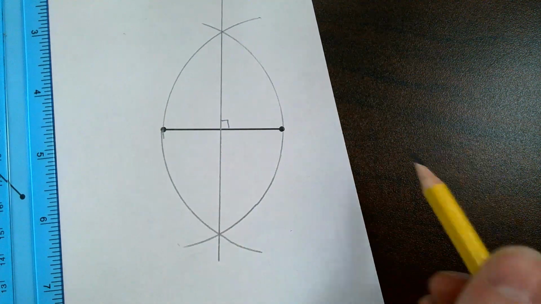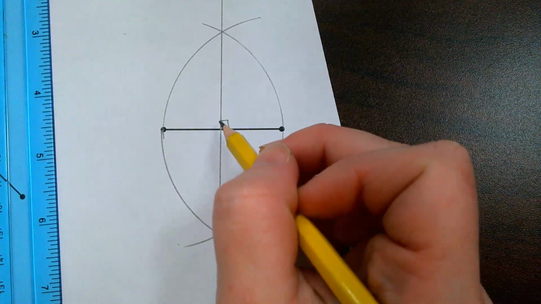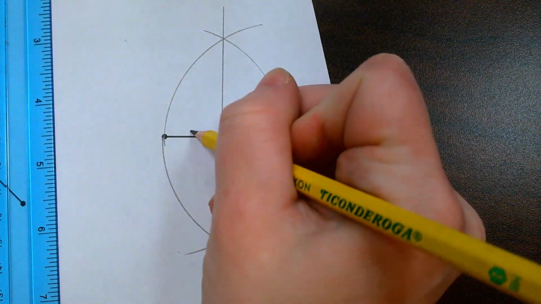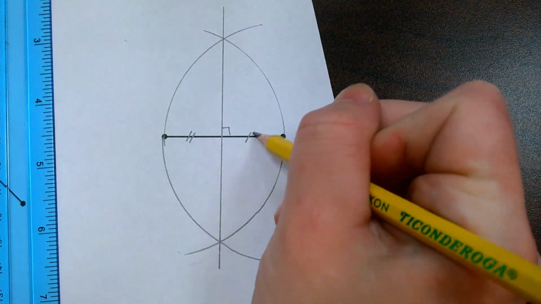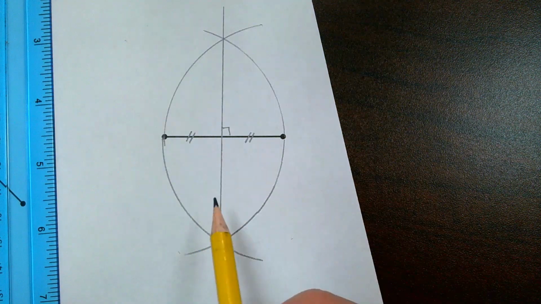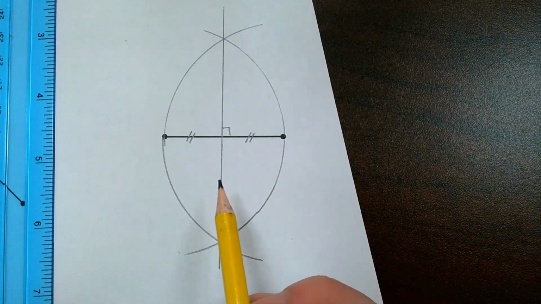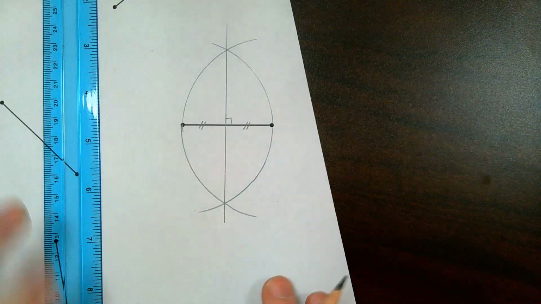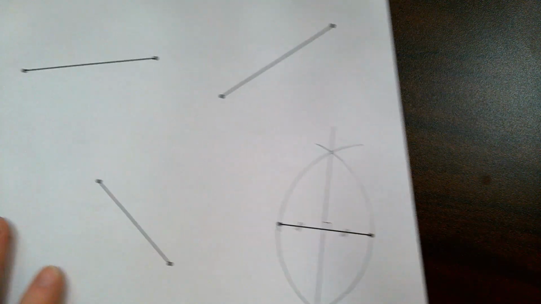Again, I'll go step by step in a minute. We put a little box to show that this is 90 degrees, and we put 2 little dash marks on either side of our original line to show that they are the same length. All right? So let's do it together now.